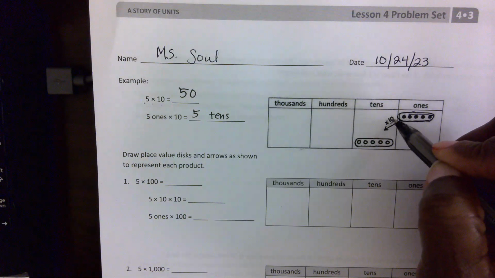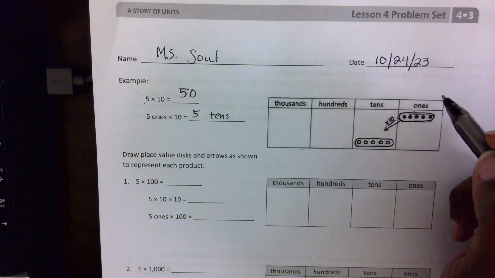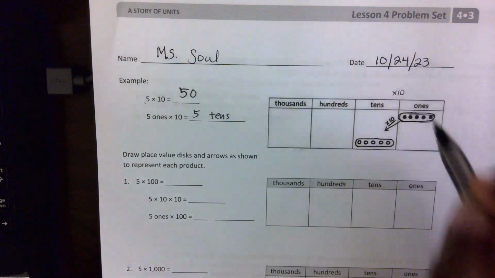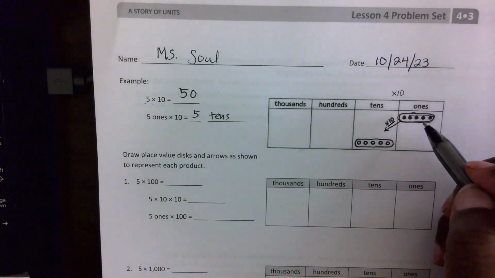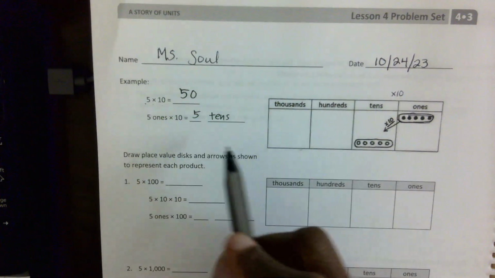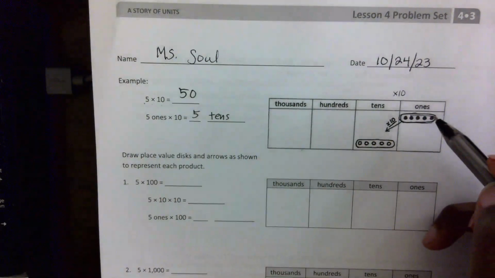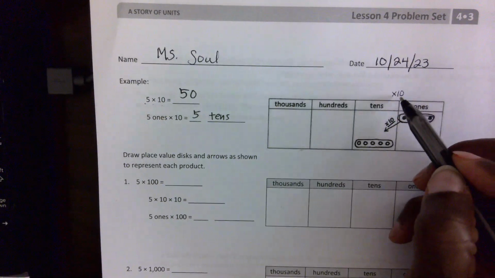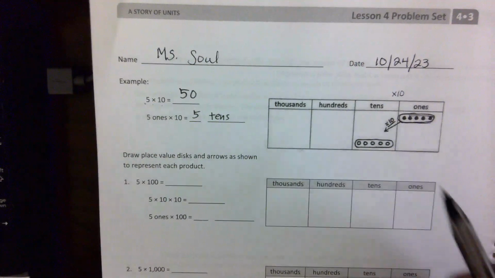Every time you move to another place on the place value chart, you are really multiplying by 10. So therefore, 5 ones times 10 is equal to 5 tens. At first, they were 5 ones. When you multiply them by 10, now there are 5 tens.